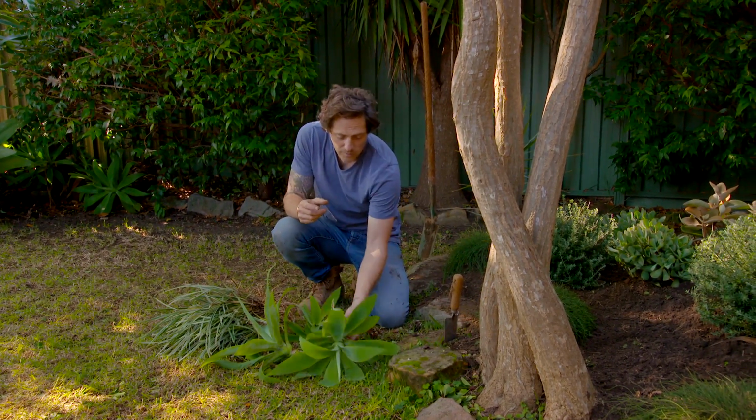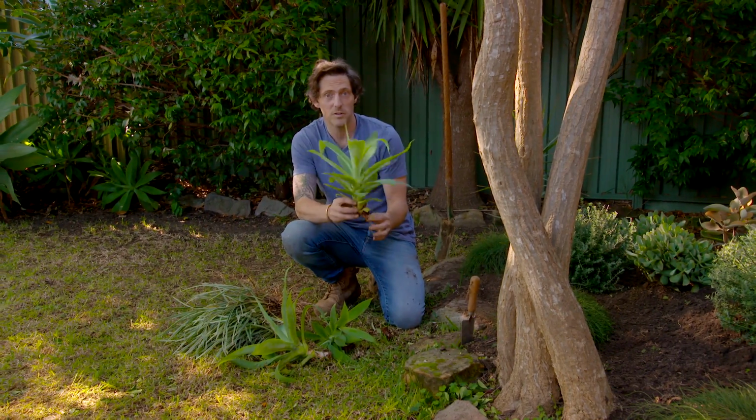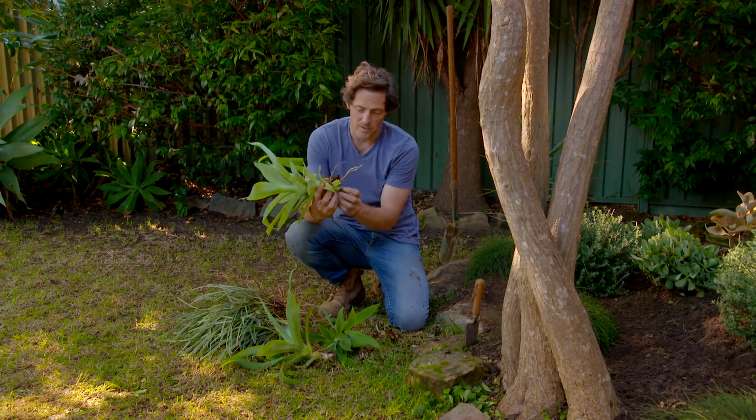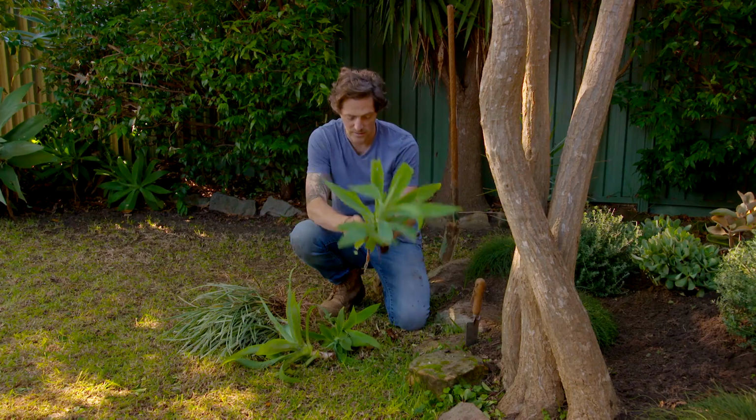So I found a couple of plants that suit our theme really well. We've got the Agave attenuata, or century plant. Now this is so easy to propagate. You literally cut it off and stick it in the ground and it's going to grow.